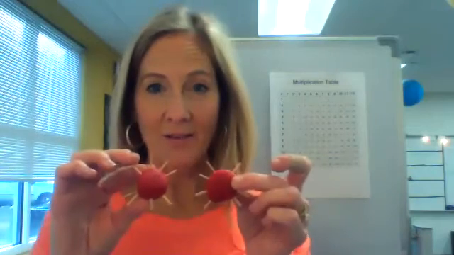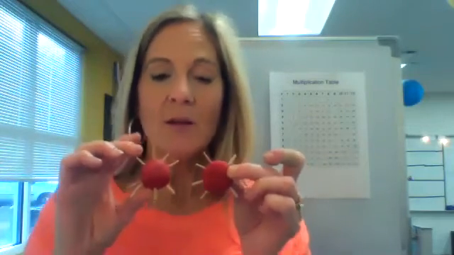Well, what you want to do is make more, right? So this would be 2 times 8. 1 times 8 is 8. 2 times 8 would be 8 and another 8, which is 16, right? So go ahead and make yourself some spiders or draw pictures of spiders until you get up to 12 groups of 8 and count up all the legs and see how much you get.